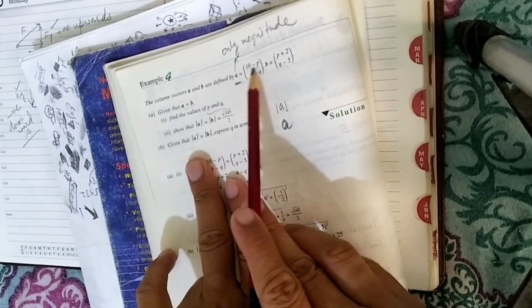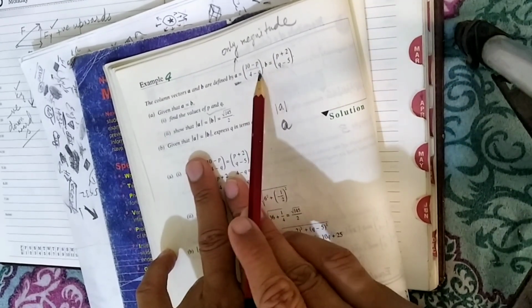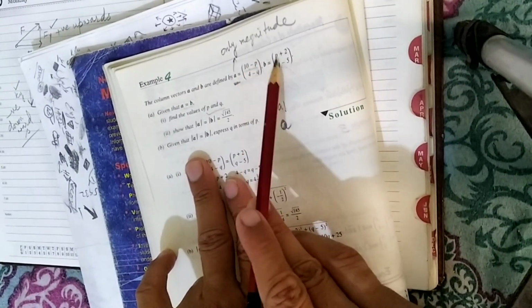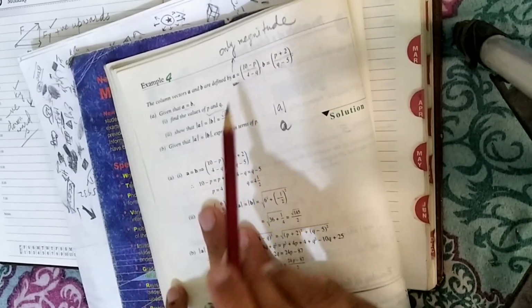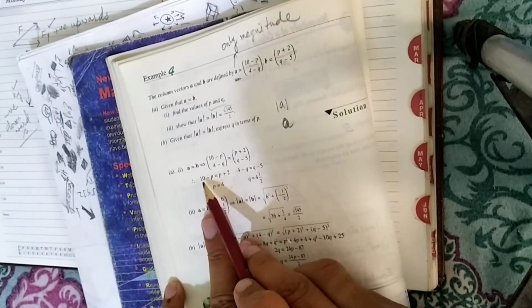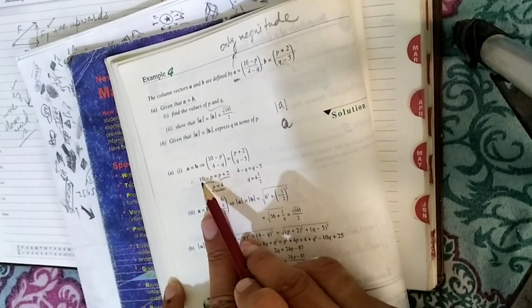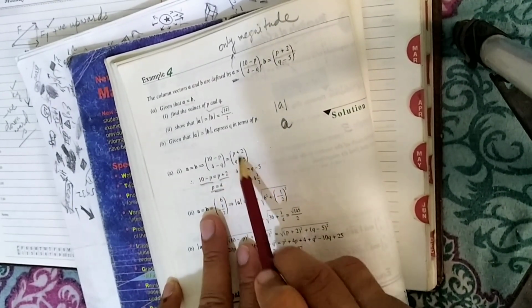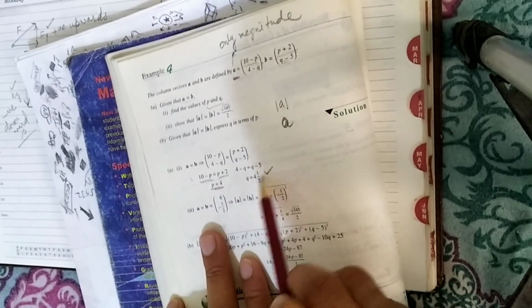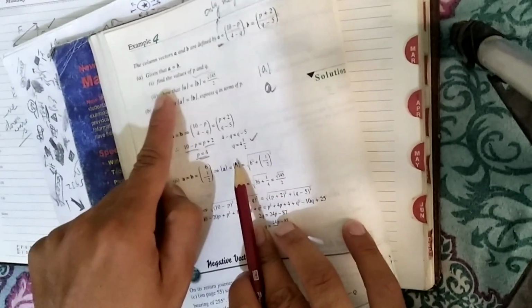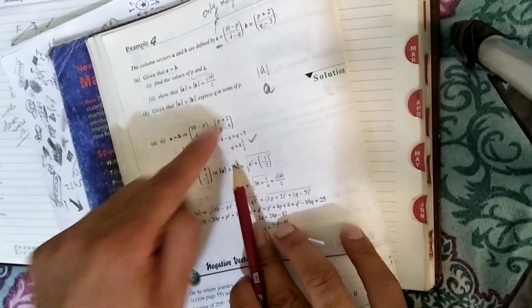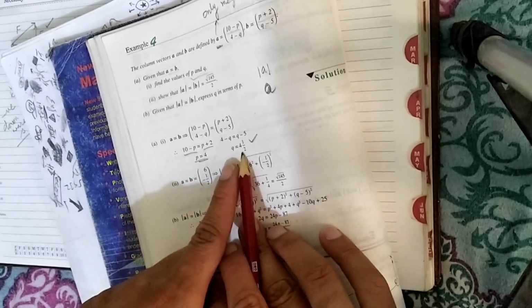So these two are equal vectors, so 10 minus P should be equal to P plus 2. So 10 minus P is equal to P plus 2. We can easily find this out, and these two are equal. So this is also very easy.